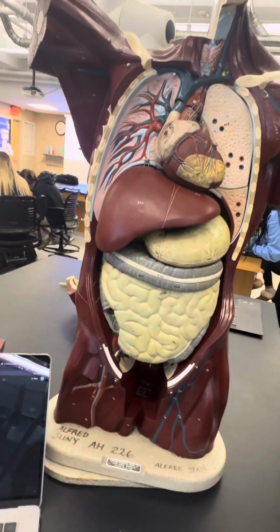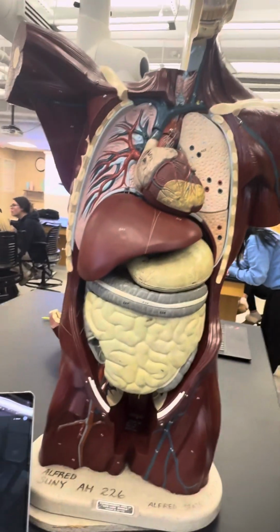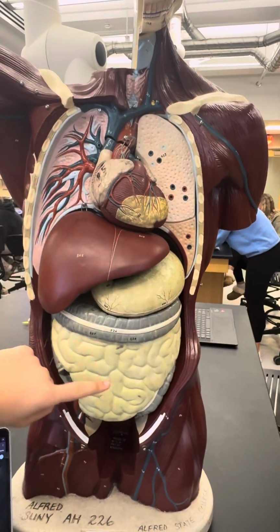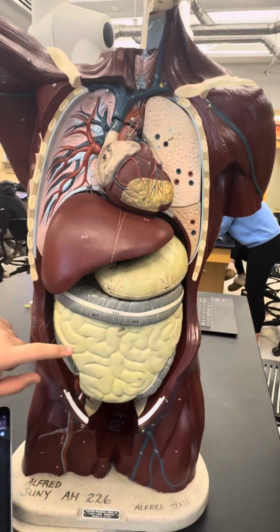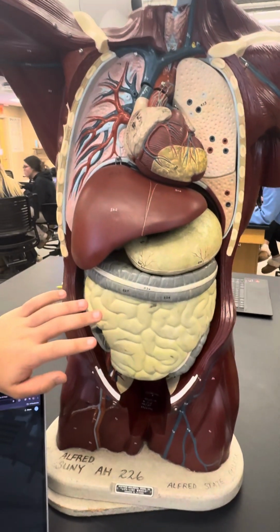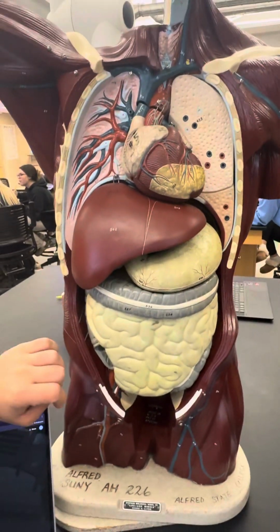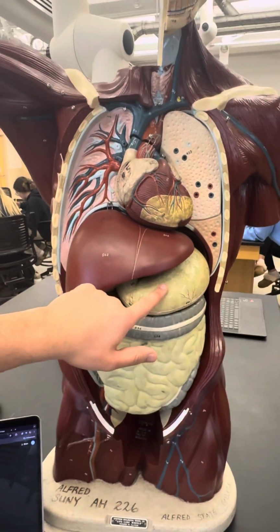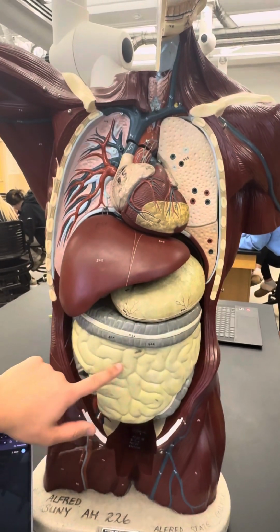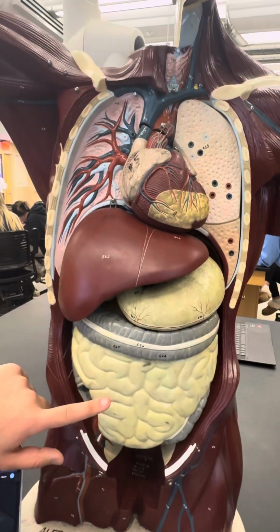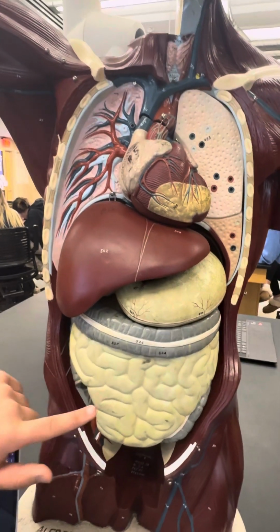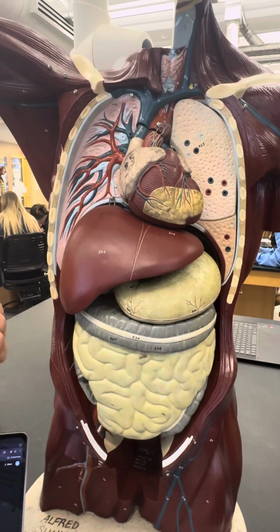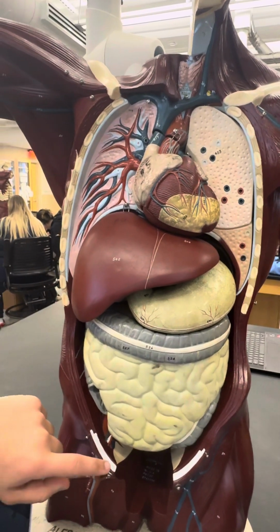The carbohydrates start in the mouth, and then they go all the way down the digestive tract into the small intestine. The enzymes here include salivary amylase and pancreatic amylase. Proteins start in the stomach, and then they finish in the small intestine. The enzymes for these include pepsin, trypsin, and chymotrypsin. Fats start in the small intestine and they end in the small intestine.